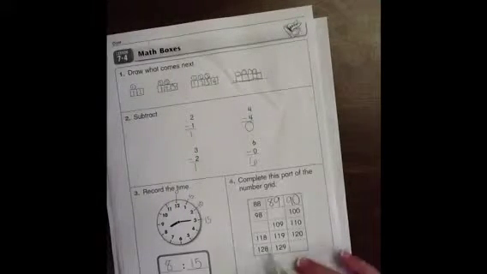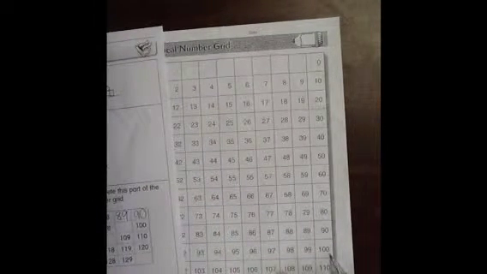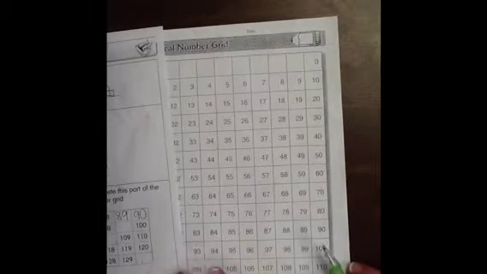Now, 98 and 100. If you're stumped on what's between those two, feel free to take a peek at your number grid. Use this time right now to find it. Alright, if you're looking back at your number grid, here's our 98 and here's our 100. If we count, it says 98, 99, 100. So we know the number between 98 and 100 is 99.